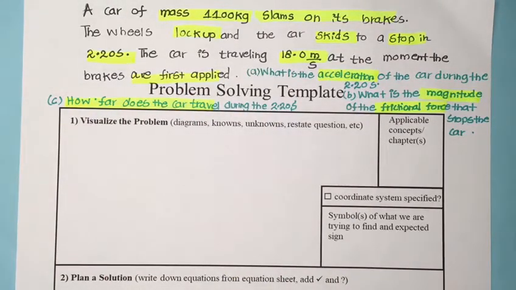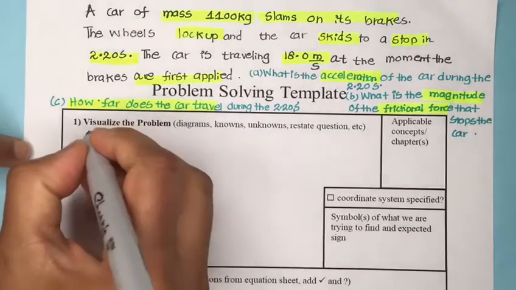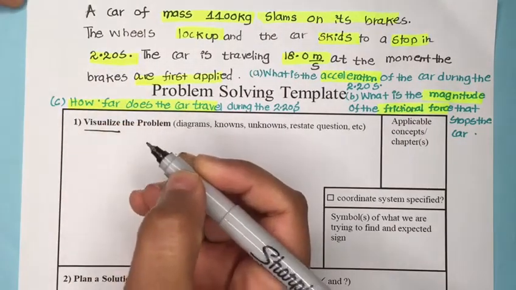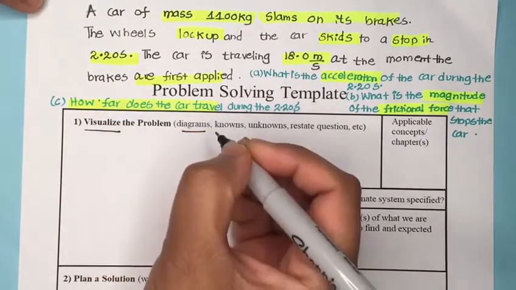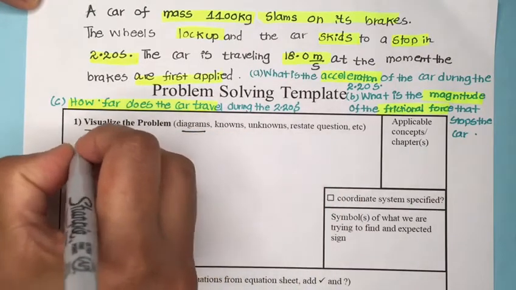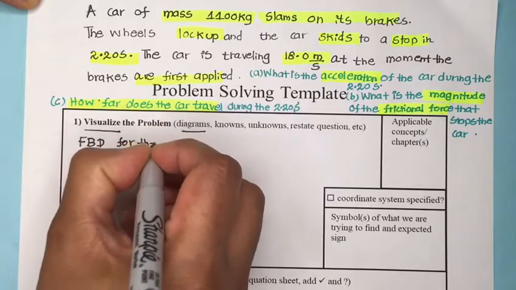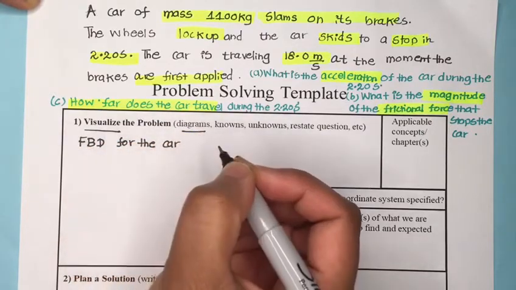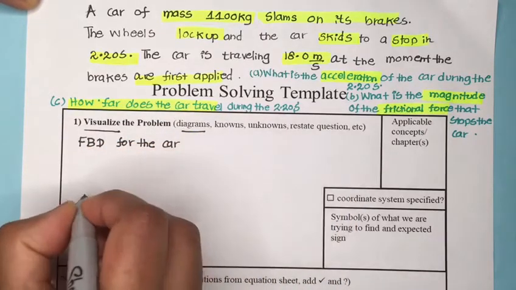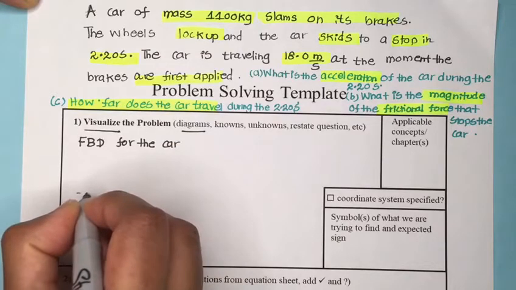This is a simple problem, but we should understand how to approach a question systematically, because later you're going to do more advanced problems. So you need to understand the basic steps. We are going to first visualize the problem, starting with the free body diagram. In the free body diagram, you should show all the forces acting on the object. I'm going to assume that the car is moving to the right.